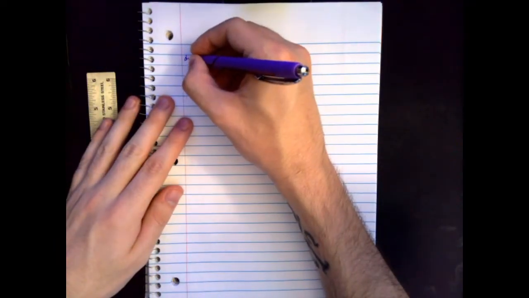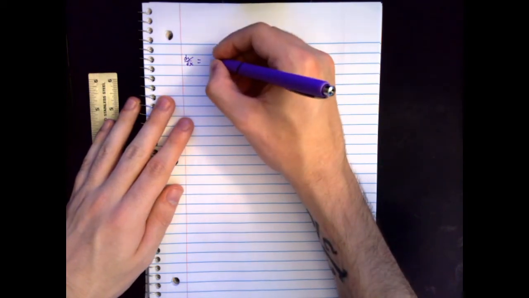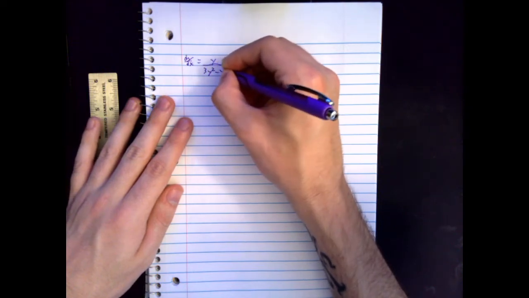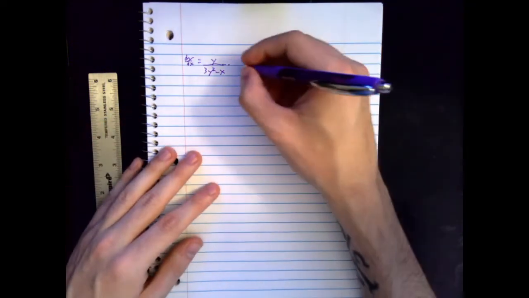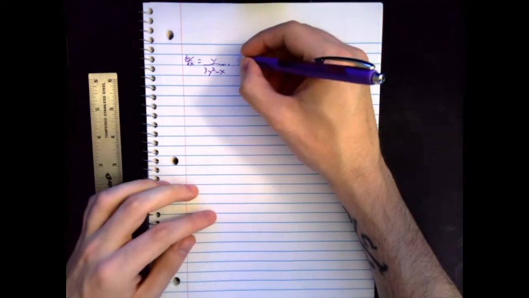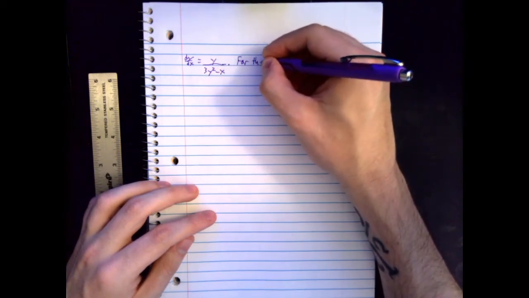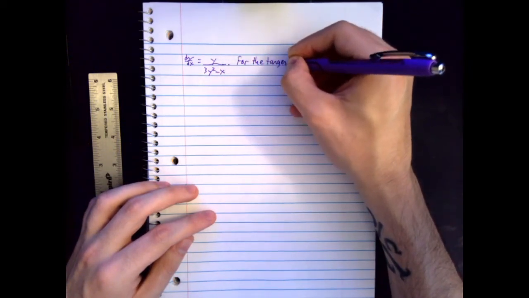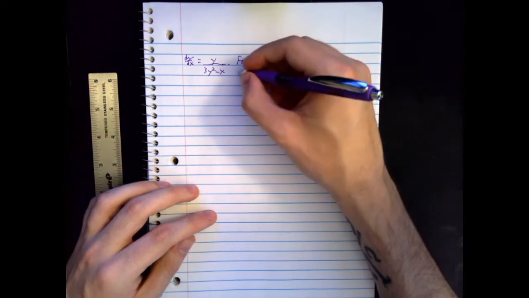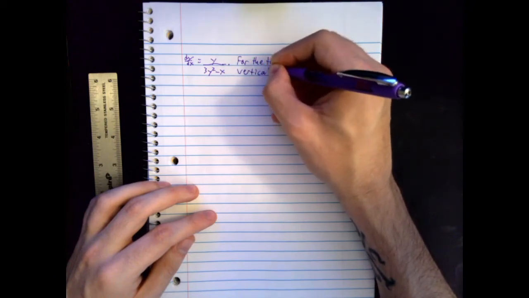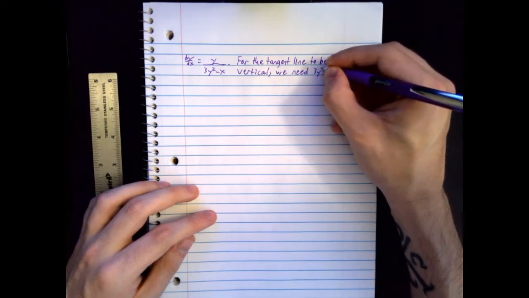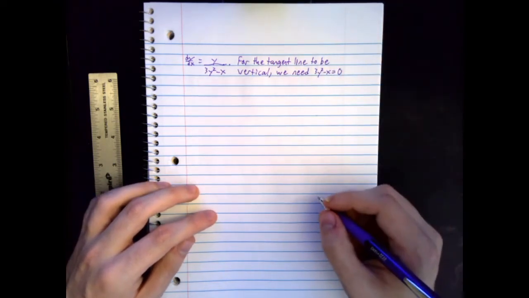tangent lines. So again, dy/dx is equal to y divided by 3y squared minus x. So at a vertical tangent line, the denominator here has to be 0. So for the tangent line to be vertical, we need 3y squared minus x equal to 0.